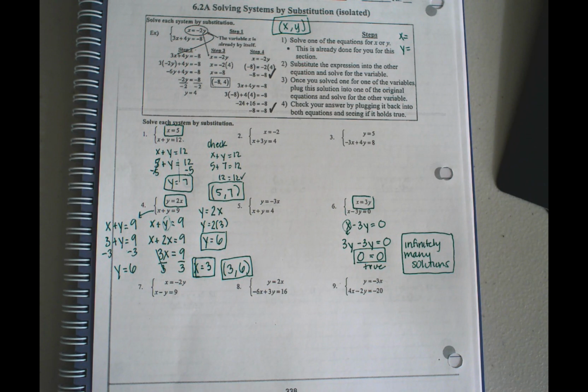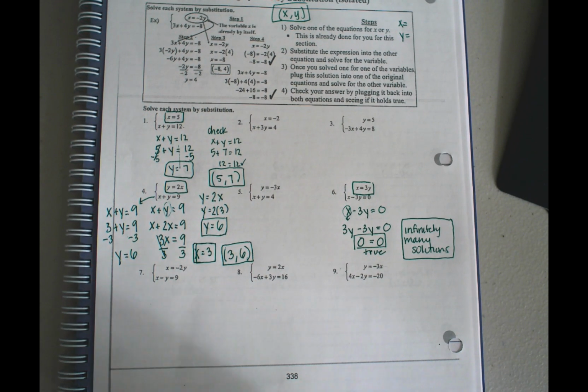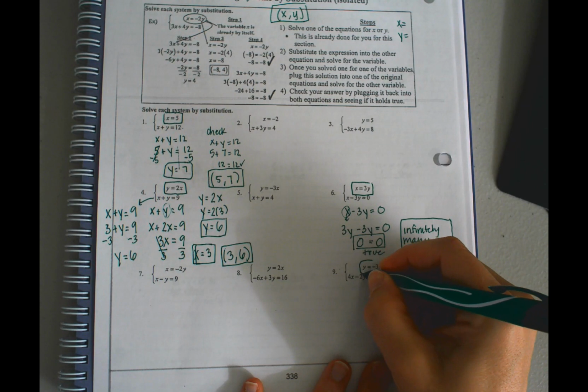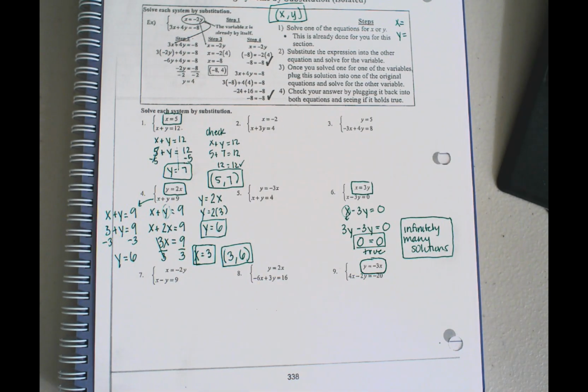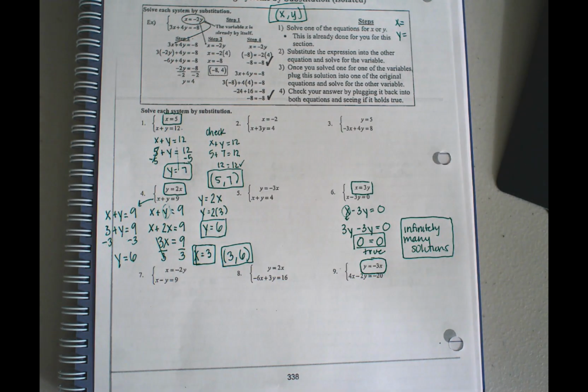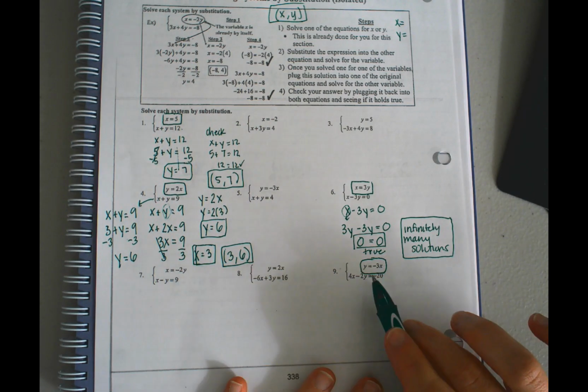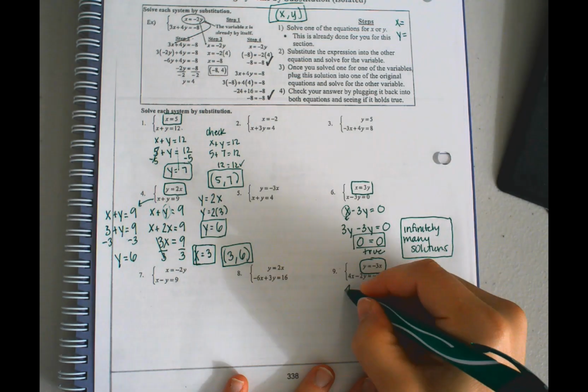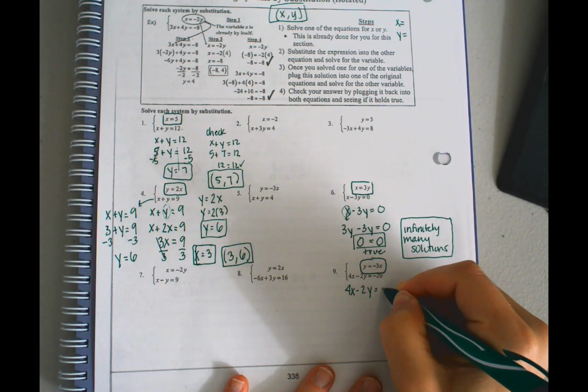All right, one more example together. If we look at number 9. So number 9 is also set up. It tells me that y equals negative 3x. So one of my equations is set to y equals. So then that means in this second equation, minus 2y equals negative 20.